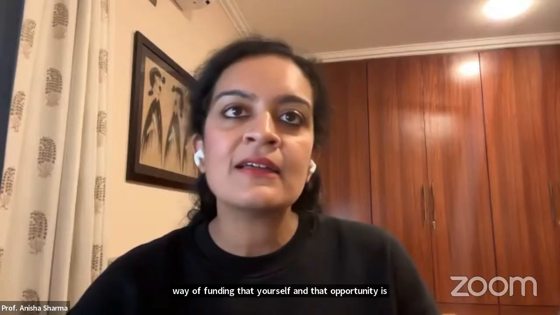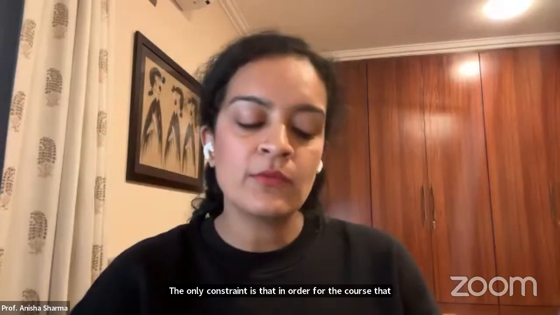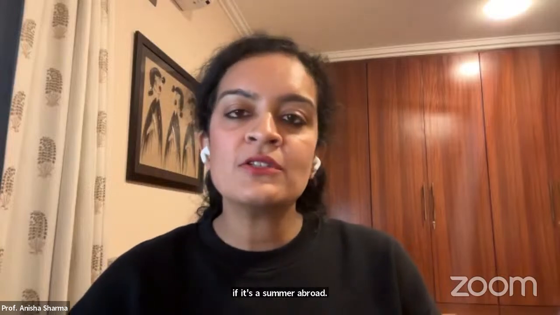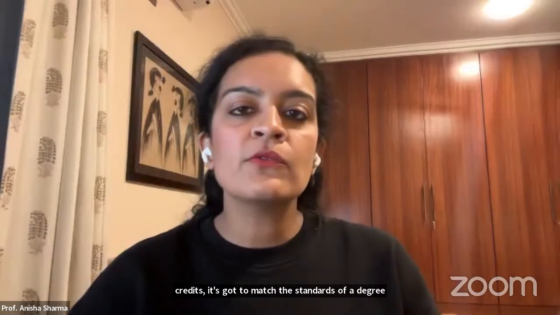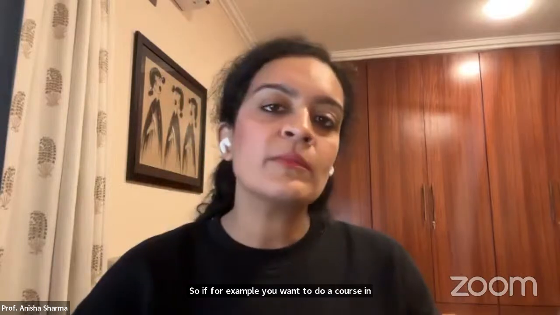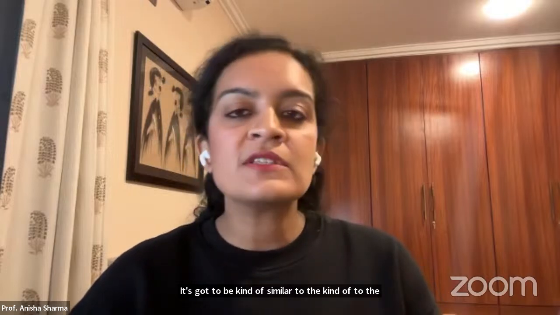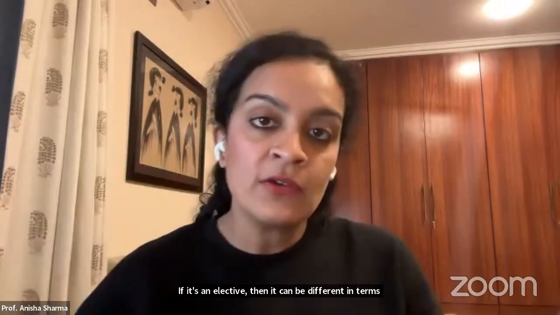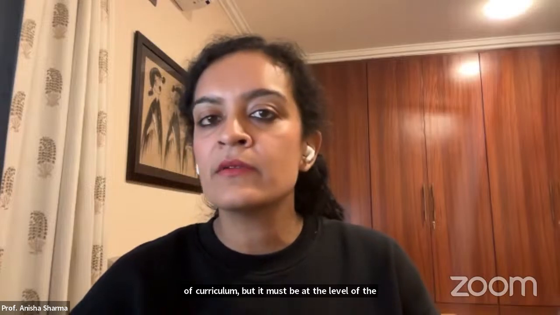The only constraint is that in order for the course that you do, especially if it's a semester abroad, but even if it's a summer abroad, to count towards your degree credits, it's got to match the standards of a degree that we offer at Ashoka. So if, for example, you want to do a course in econometrics or micro theory or something basic like that, it's got to be similar to the types of courses that we offer. If it's an elective, then it can be different in terms of curriculum, but it must be at the level of the courses we offer, which is typically a 3000 or 4000 level degree.